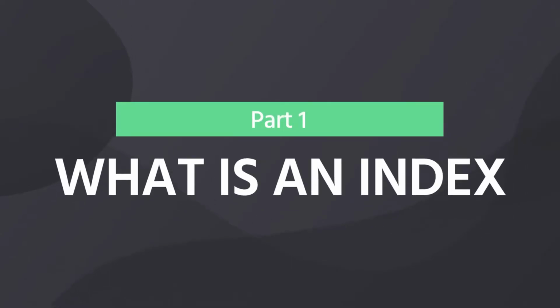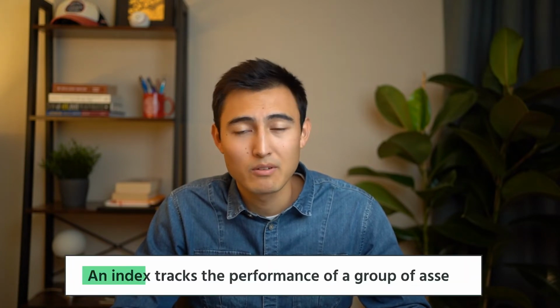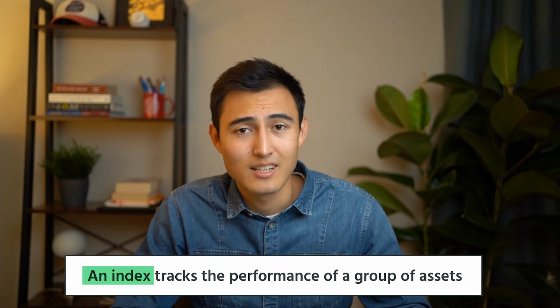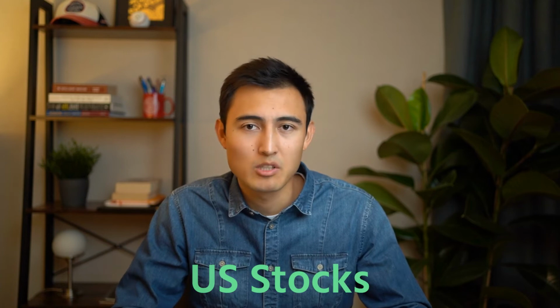So firstly, what is an index? In short, an index is just a measure of something. In finance, indexes are usually used to track the performance of a group of assets. These assets can range from, say, US stocks, which are quite generic, to something more specific like a particular industry group within the stock market, like the tech stocks. So when you hear the news that the market is going up by X% or down by X%, that's actually referring to how a particular index is performing.